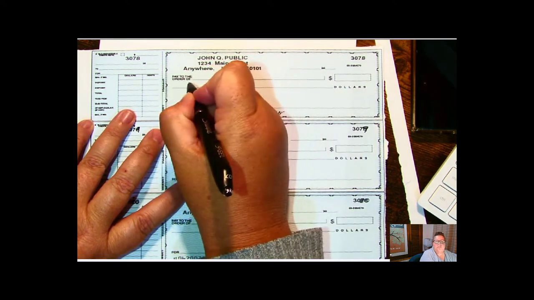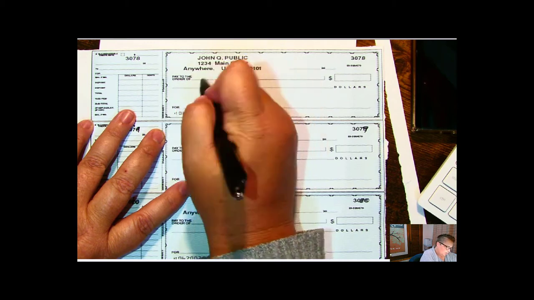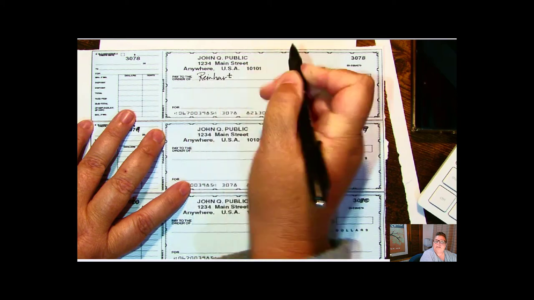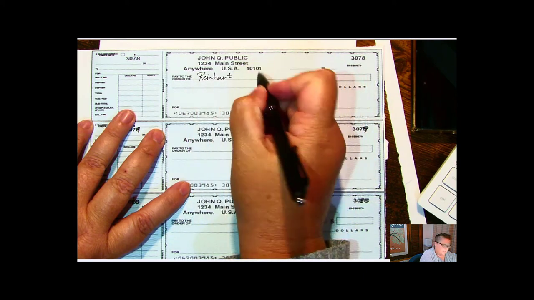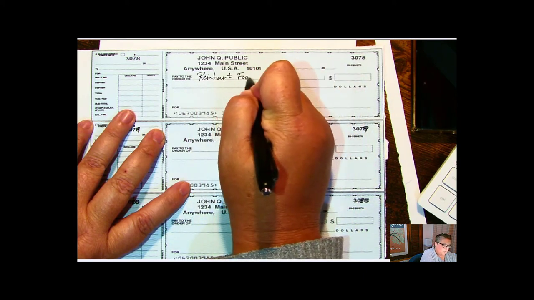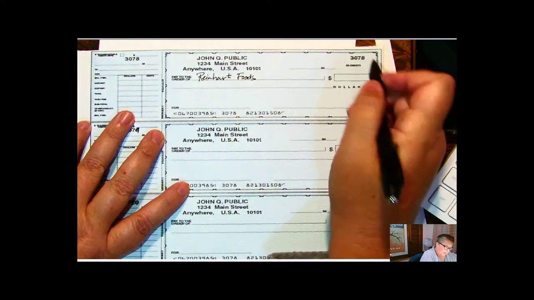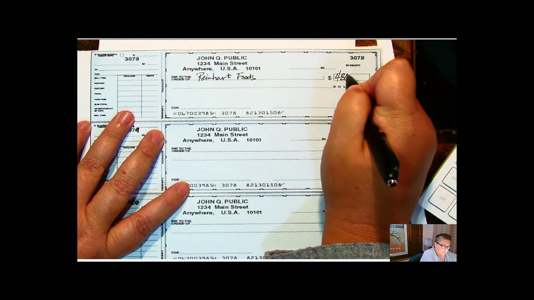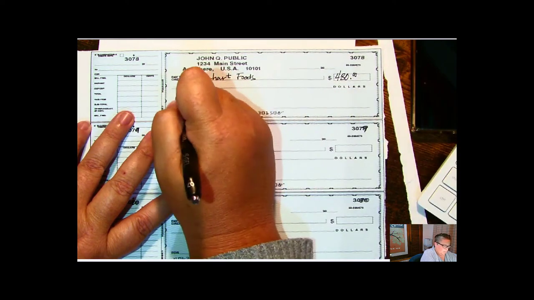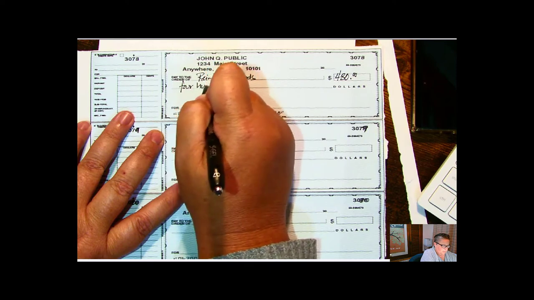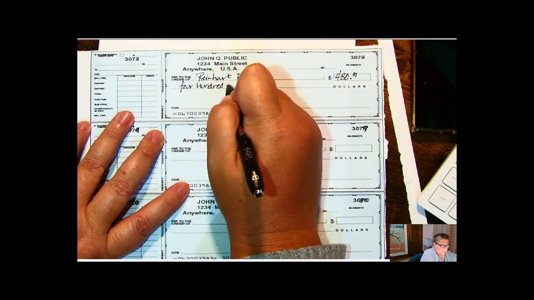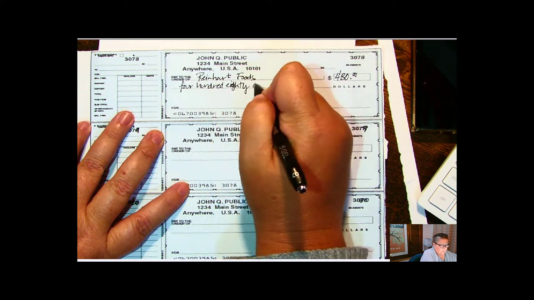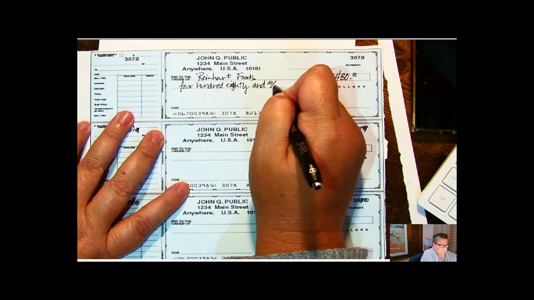We're going to pay this to the order of, let's just say, Reinhardt Foods. That's a business here in La Crosse. We are going to pay them, let's say, $480. We'll write that out for $480, eighty, and no cents, so we'll do 00 over 00.